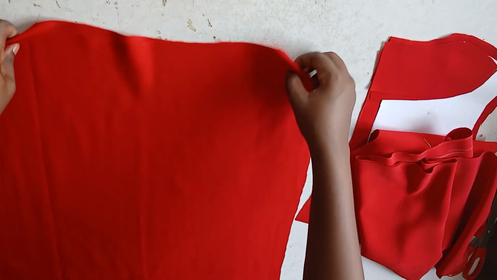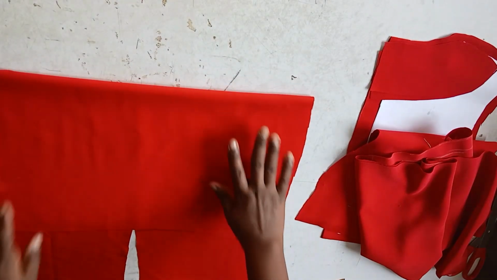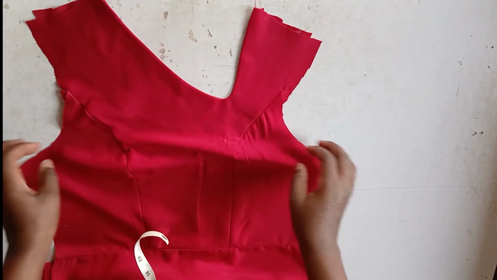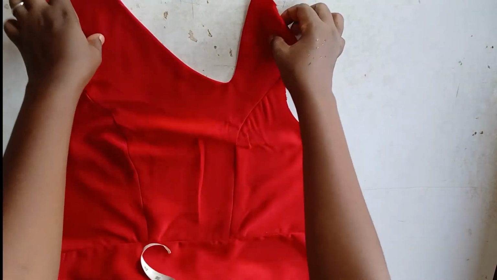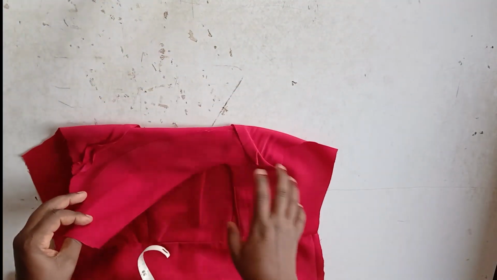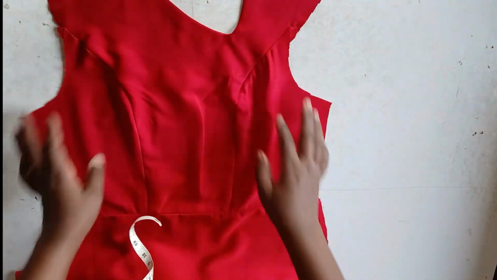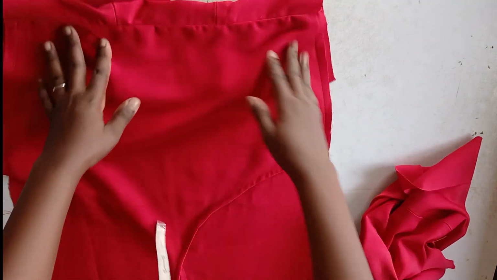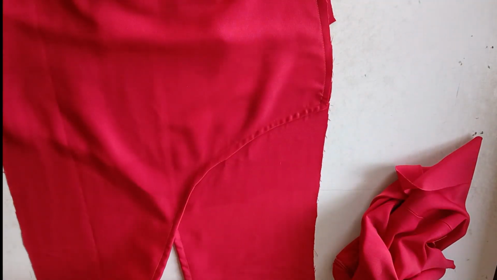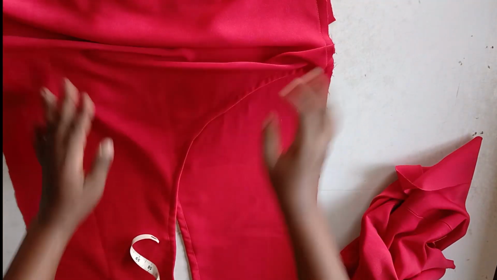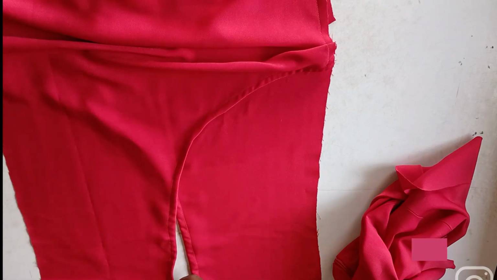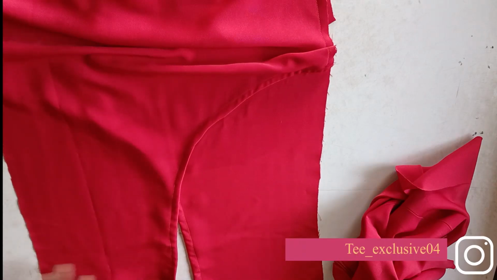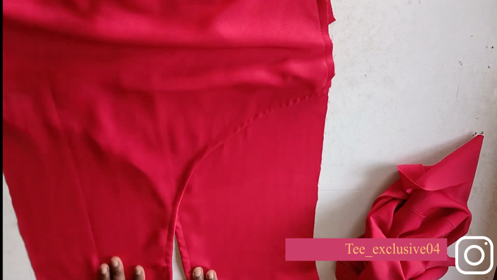Then we'll proceed to do another thing. I've joined all the pieces together. This is the upper part, the neckline. I finished it up with the facing, and also this is the skirt part of the dress. So this is what the front is going to look like by the time I take in the hem allowance. This opening is just going to be very short, and it's going to be like this.